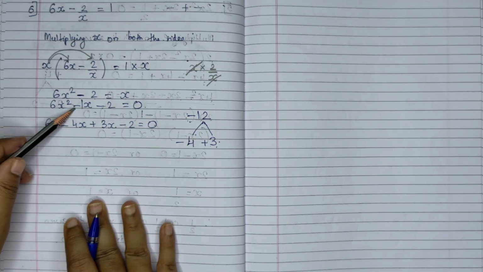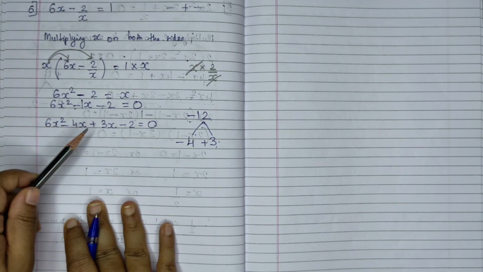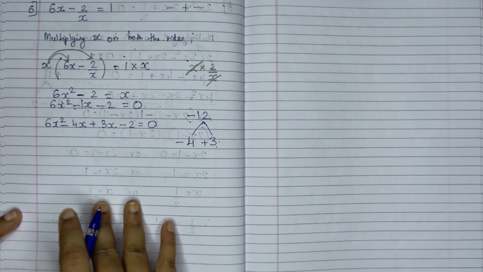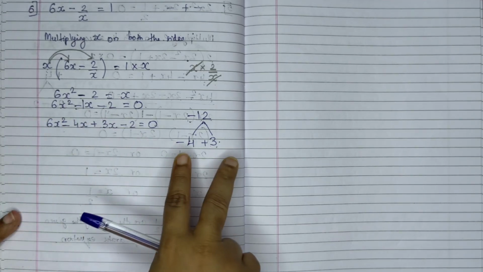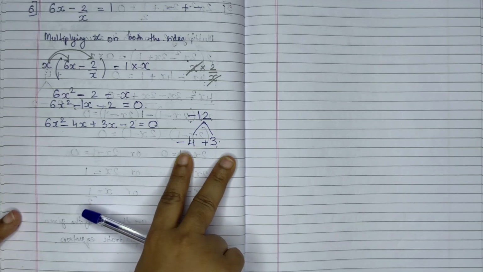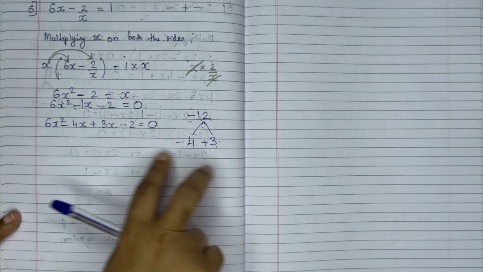So see here, we have minus and minus, so minus plus minus. These two terms I have written as it is. Instead of minus 1x, we took minus 4 and plus 3. Understood?